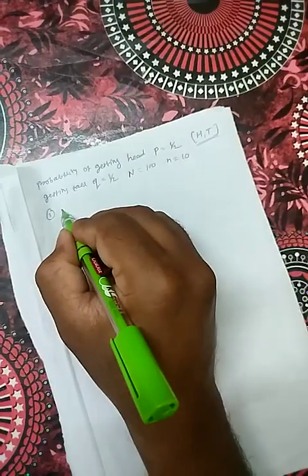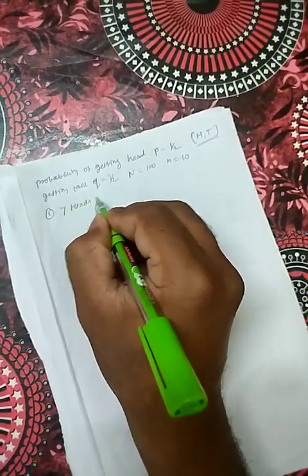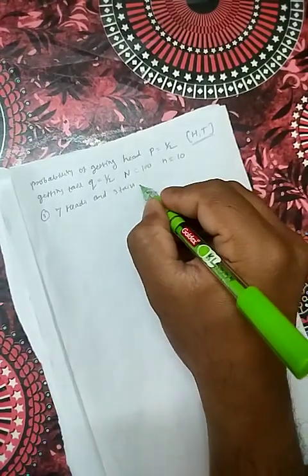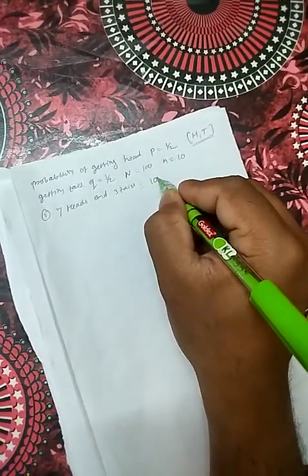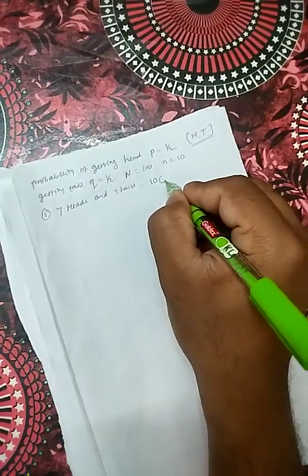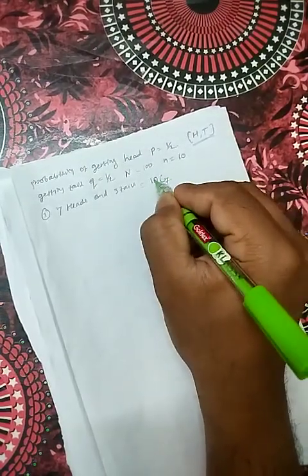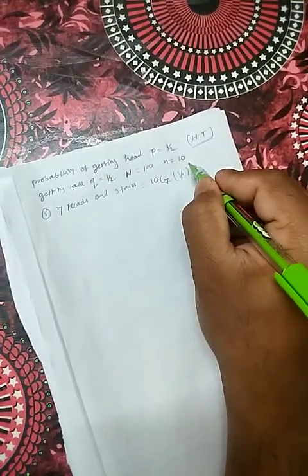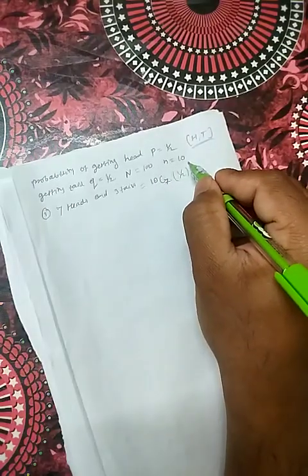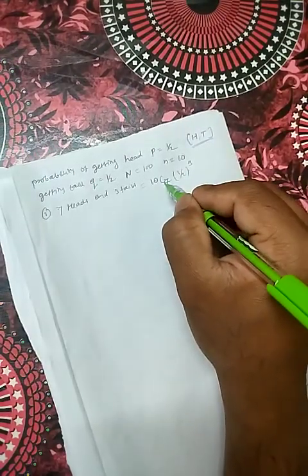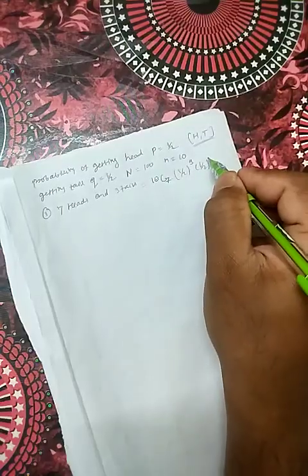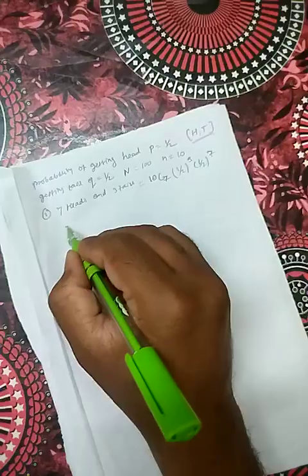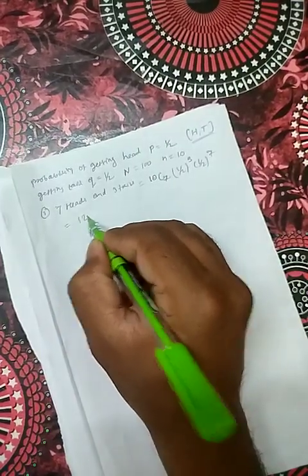So let us look at the first case, 7 heads and 3 tails, which is equal to, out of 10 tosses we want 7 heads, so 10C7 half raised to 7, and half raised to 10 minus 7, 3. Answer is 12.